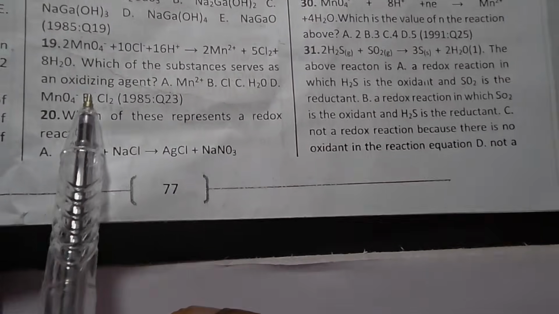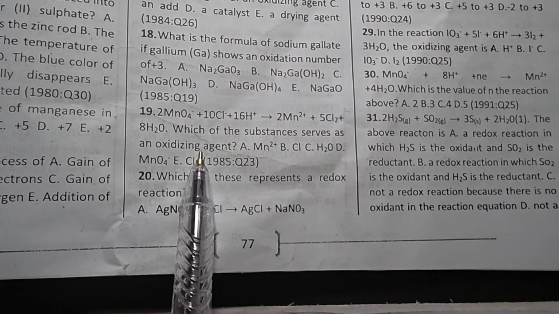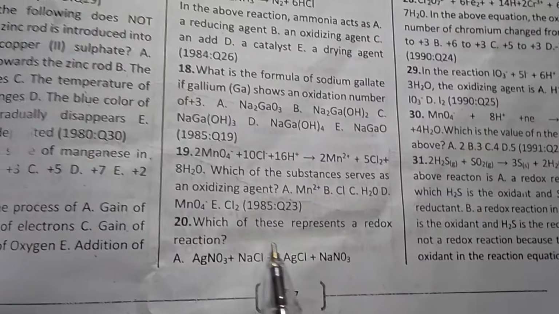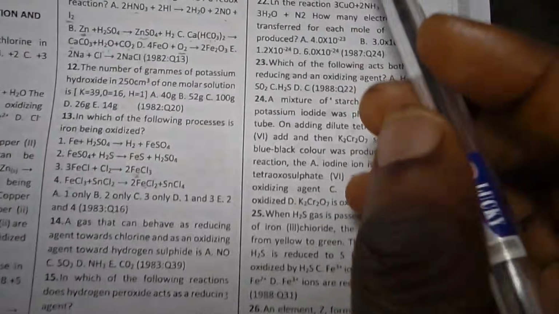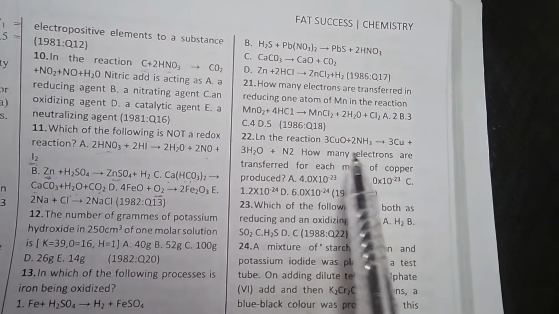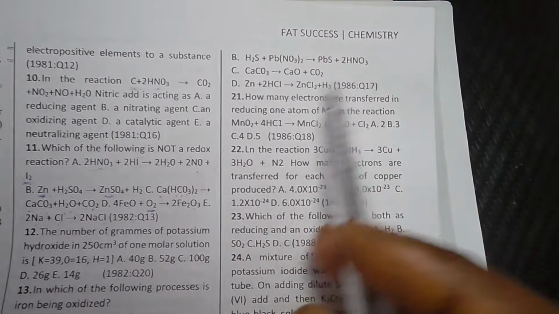Which of the following serves as an oxidizing agent? You should be able to answer that. Which of these represents a redox reaction? I explained that up above around somewhere here. So you should be able to answer that. So these are the options. Look at them. If there's a change in oxidation state, I also told you that when one element is usually on its own, that's a redox reaction. So my answer is option D.